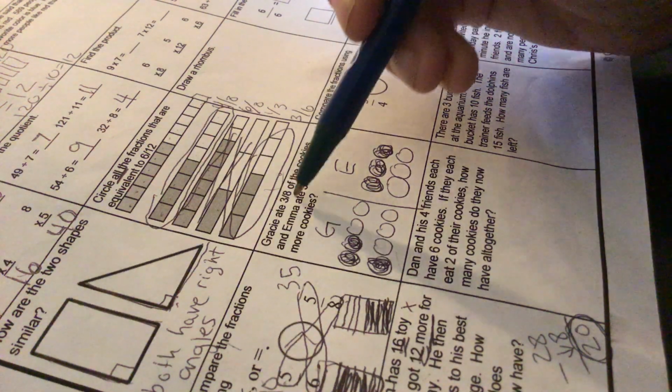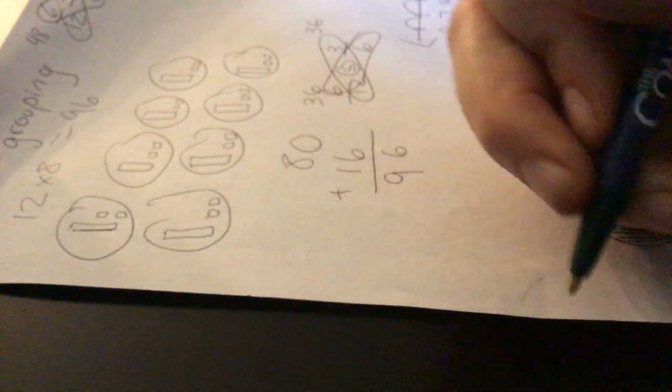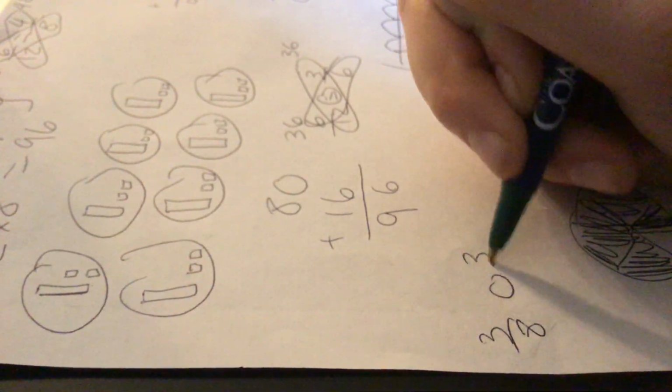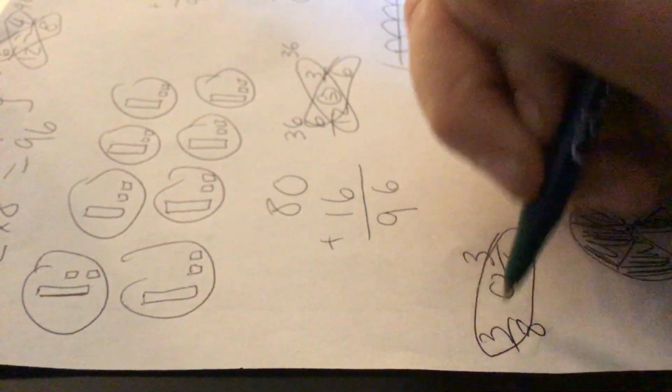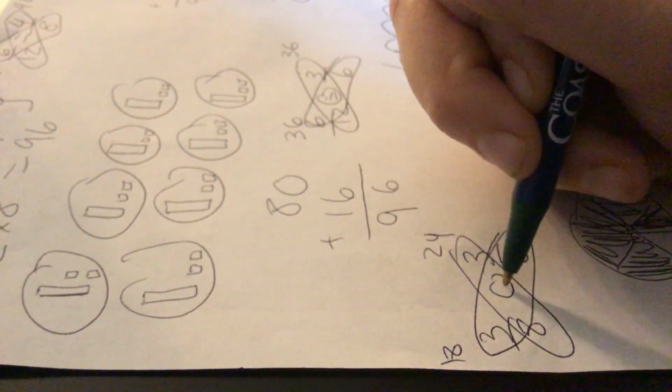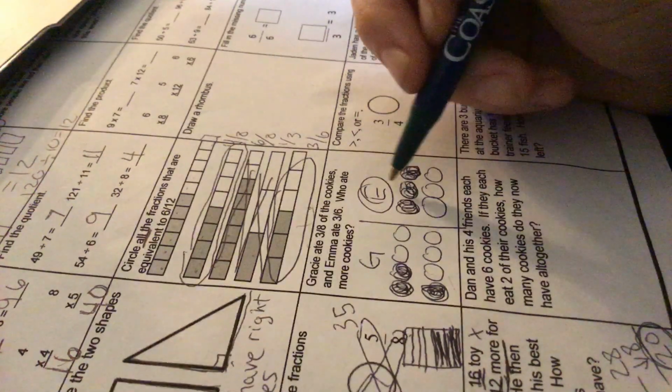The way you can check that is doing 3/8 cross multiplied by 3/6. So 3/8 and 3/6. 3 times 6 is 18. 8 times 3 is 24. 3/6 is greater than 3/8. So Emma ate more. Emma ate more. Last problem.